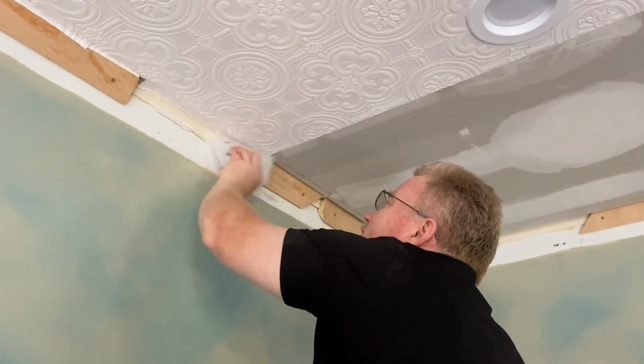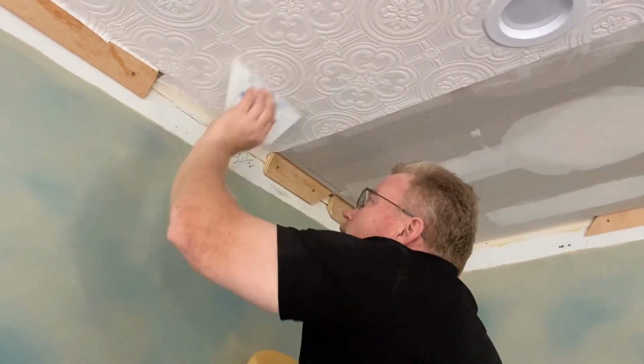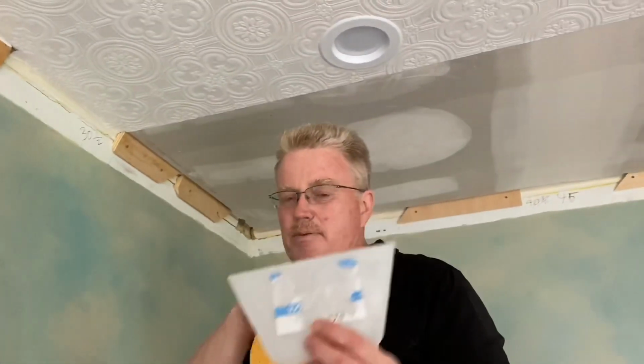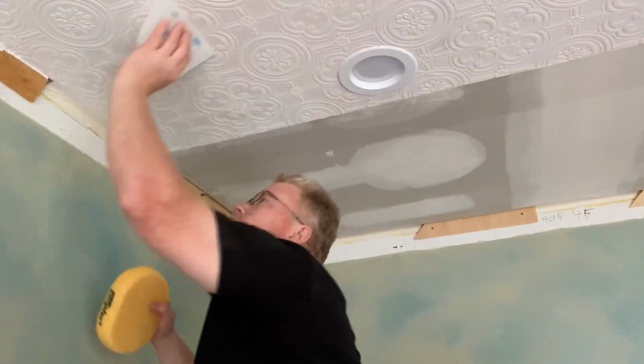Now, if you're having difficulty getting a bubble out, take a little water and put it on the material. You always want to reduce the friction between your smoother or your hands, if you can, but definitely between the smoother and the material.